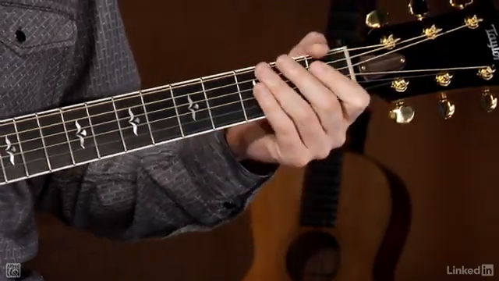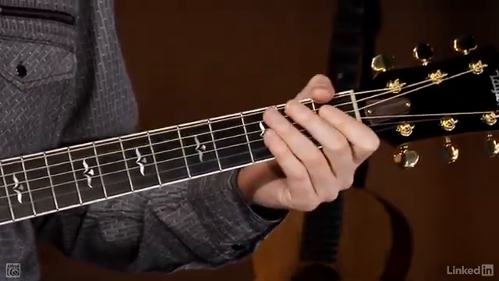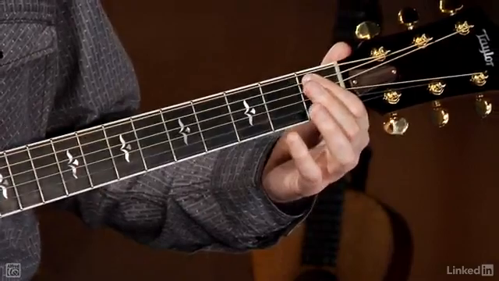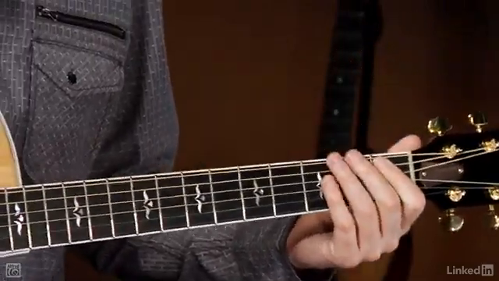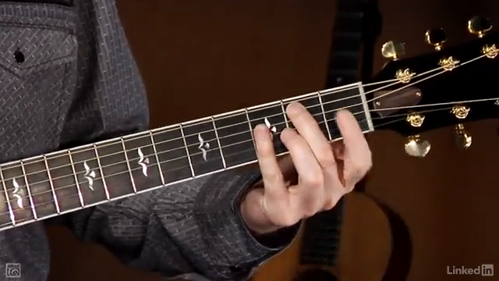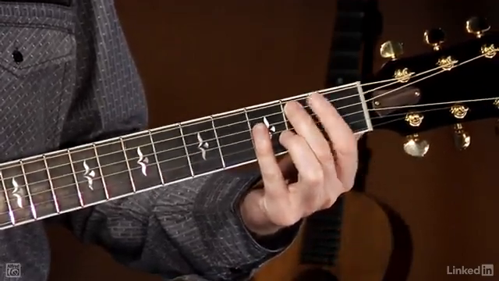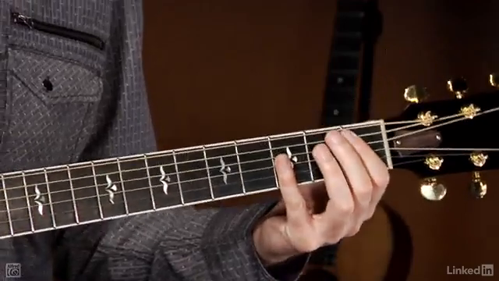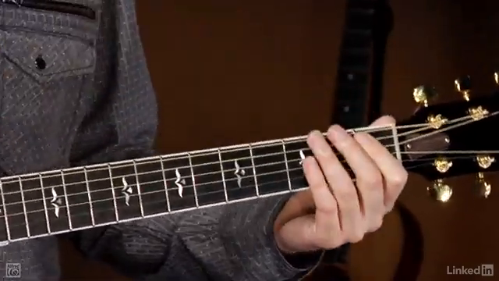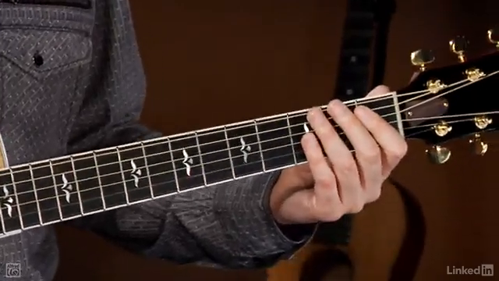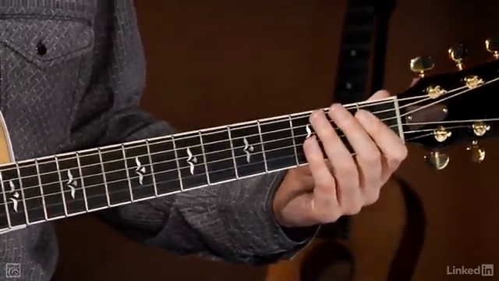So if the open string is A, then 1 fret higher than that would be A sharp. And then also, similarly to that, if you have B as a 2nd fret, 1 fret lower than that is B flat. So that note at the 1st fret actually has two different names, either A sharp or B flat.